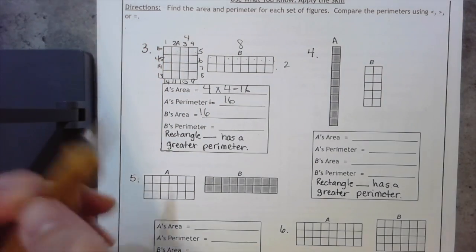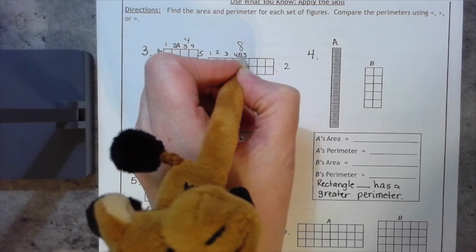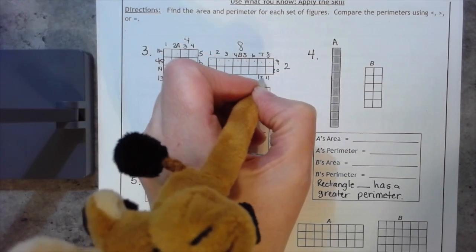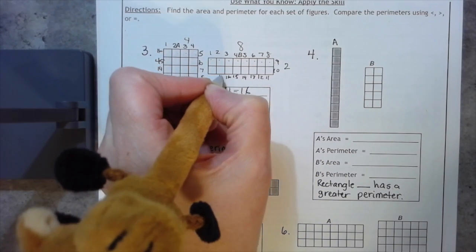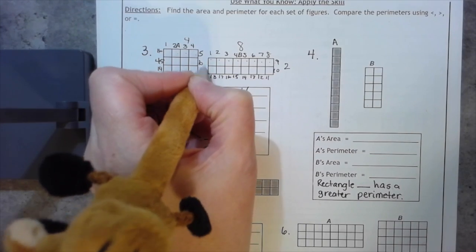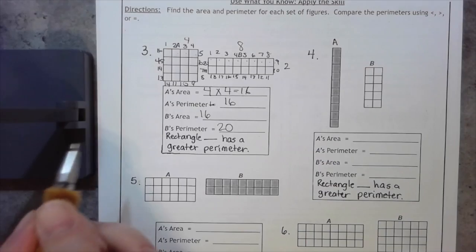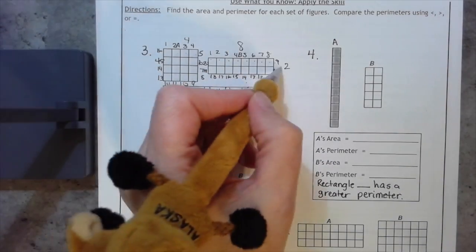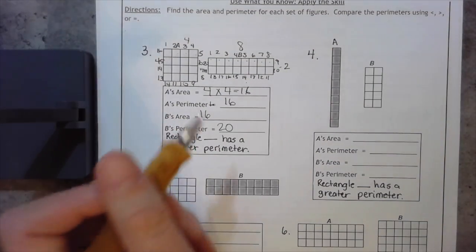So I should get 20. 1, 2, 3, 4, 5, 6, 9, 10, 11, 12, 14, 15, 16, 17, 18, 19, 20. Okay, success. If this confuses you counting around, just do 8 plus 8 plus 2 plus 2. The same thing we know about rectangles, okay?